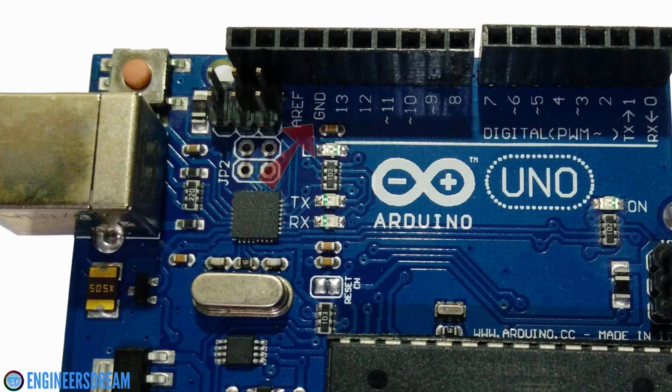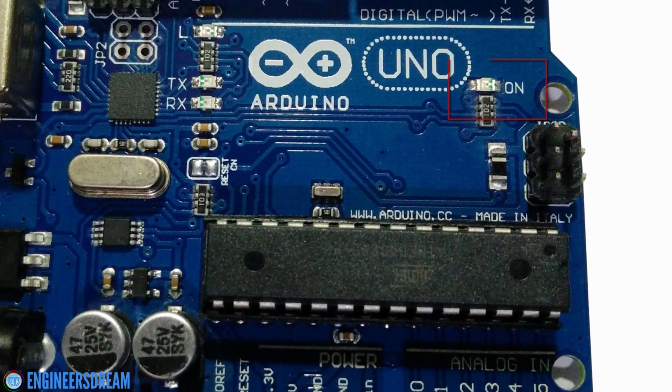The Arduino consists of an on LED. This LED will basically turn on when Arduino gets 5 volts of power either from the USB or from an external power supply.